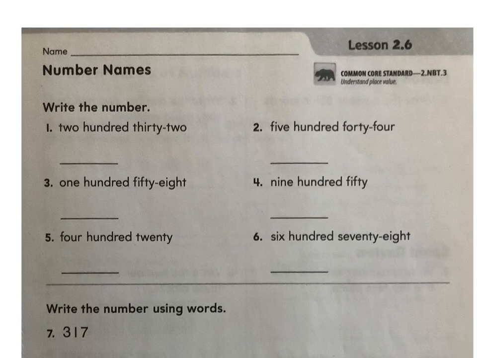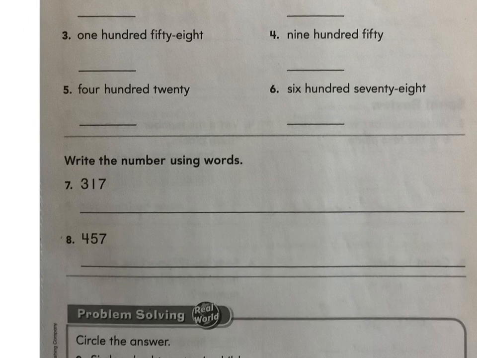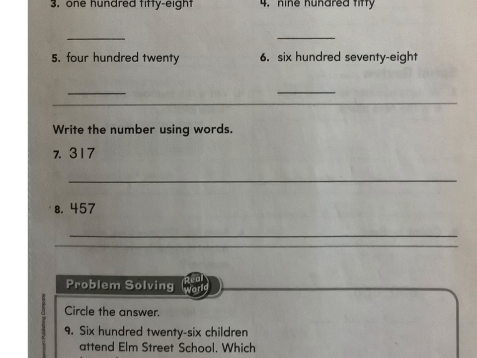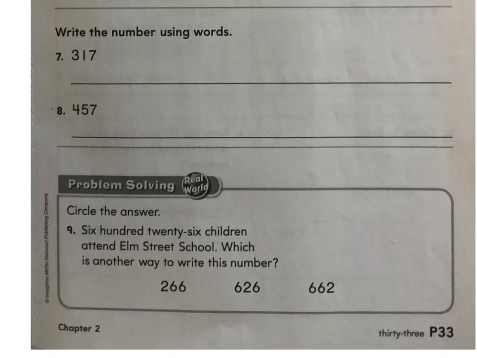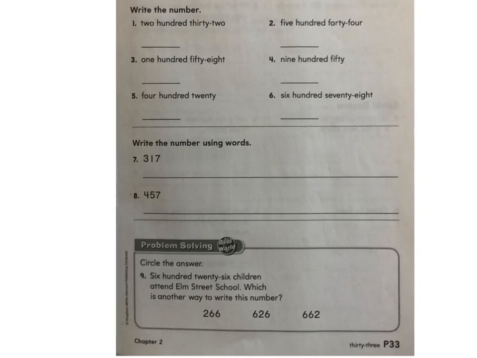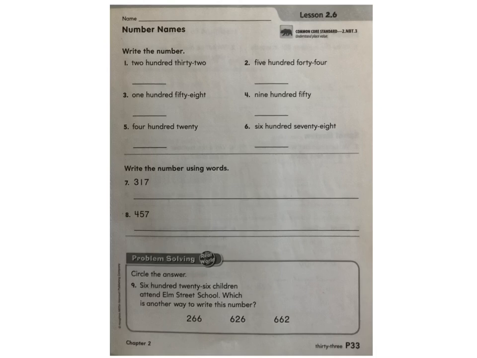To practice what you just learned, please complete page P33 in your practice workbook. So you'll have 6 problems at the top that you have to read the number and try your best to write the number. 2 problems where you write the number using words. And then a problem-solving word problem. You do not have to do page P34 because I have a little activity for you to do on Seesaw after you complete this workbook page.